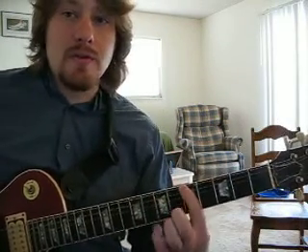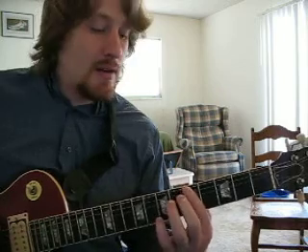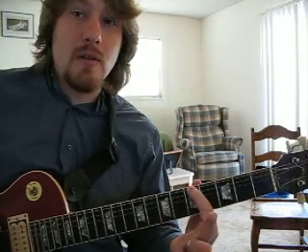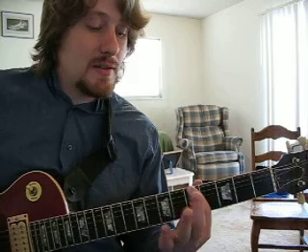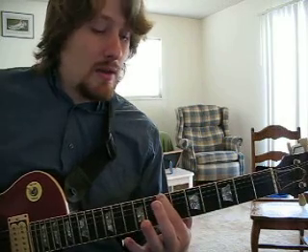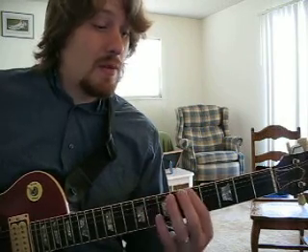Now, before we get into it, a whole step is when you travel 2 frets, an interval of 2 frets. So if I hit a note, I'll just hit A now, and then I'll go up 2 frets. 1, 2. That's a whole step. So A to B. So here's a whole step up. Here's a whole step down. So a half step is going to be half that. So it's just 1 fret. Half step up and down. Alright, so that's pretty simple.